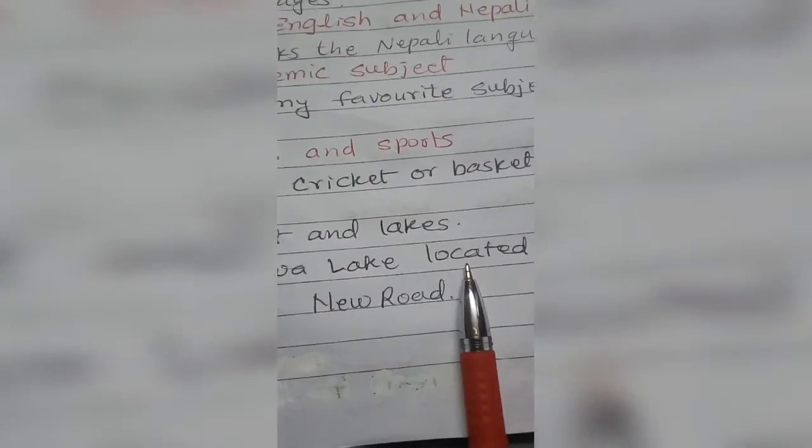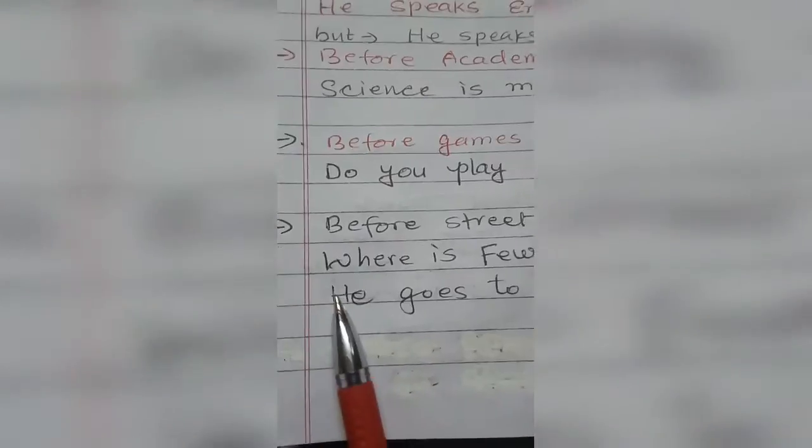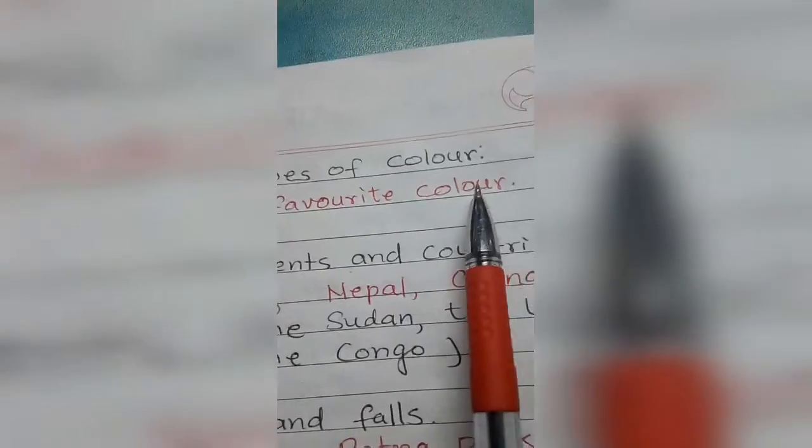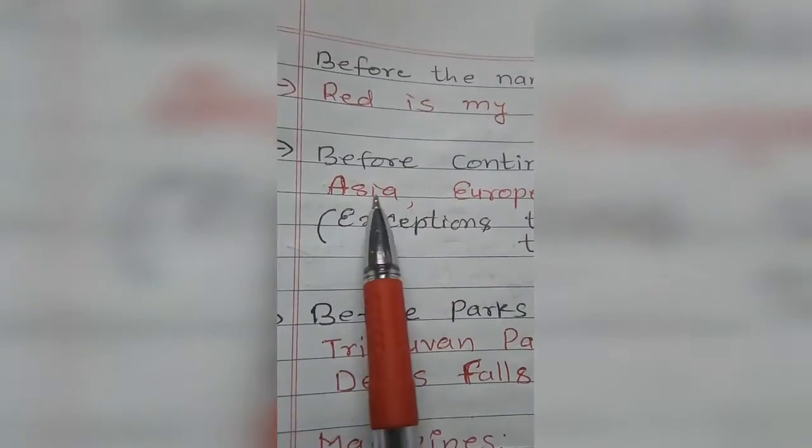Where is Phewa Lake? We don't say where is the Phewa Lake. Where is Phewa Lake located? And he goes to New Road. We don't use an article before the names of colors. Red is my favorite color. We don't say the red.